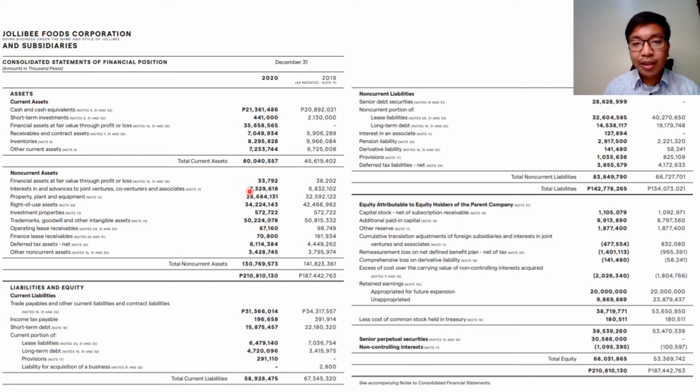So for 2020, they have a current asset of 80 billion, non-current asset of 130 billion, and total assets of 210.8 billion. For liabilities, current liabilities, we have 58.9 billion, and for non-current liabilities, we have 83.8 billion, total liabilities of 142.778 billion.